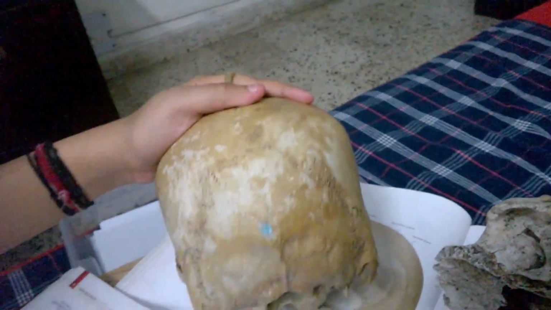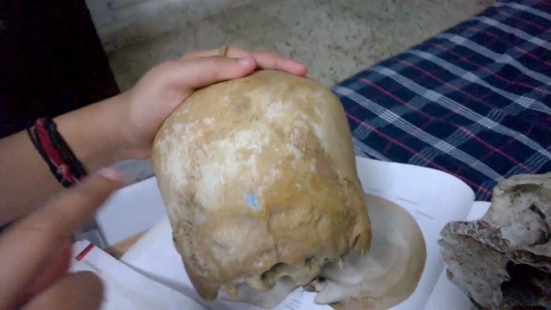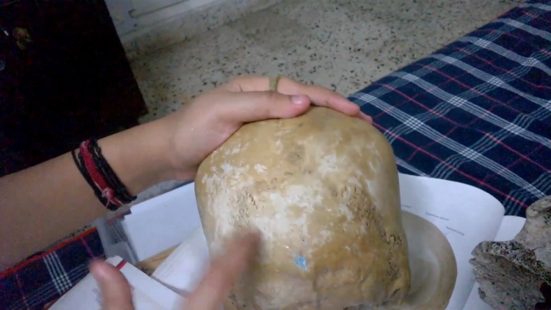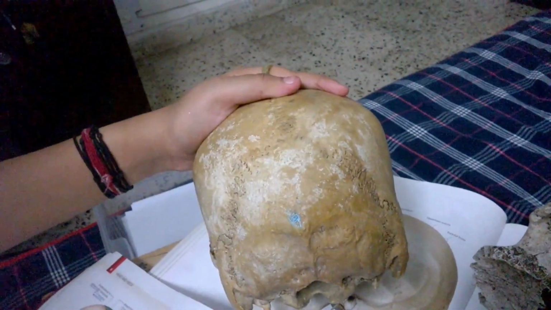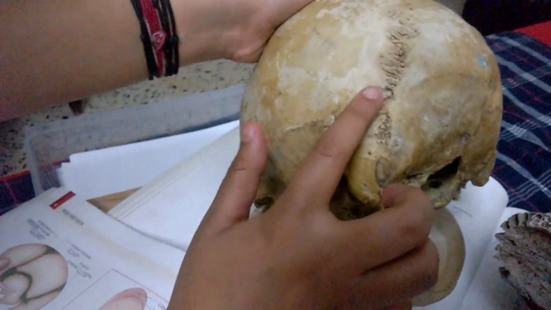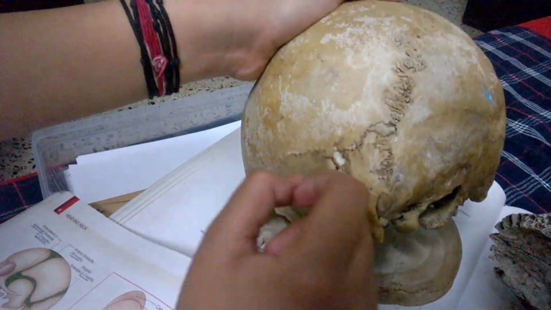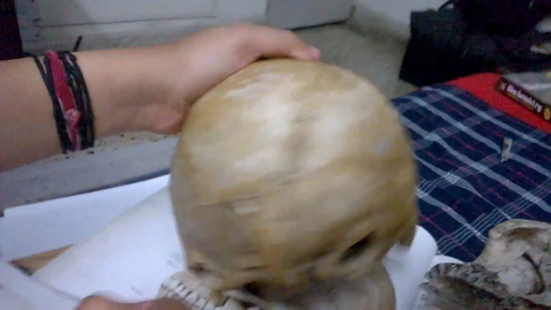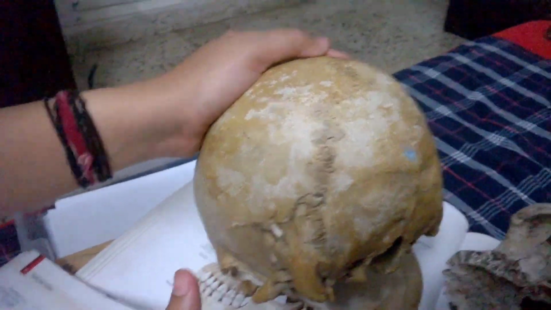Then the upper part, the squamous part of the occipital bone. This is the squamous part of the occipital bone that you see. And the mastoid part of the temporal bone. So you see the parietal bone, the squamous part of the occipital bone, and the mastoid part of the temporal bone.